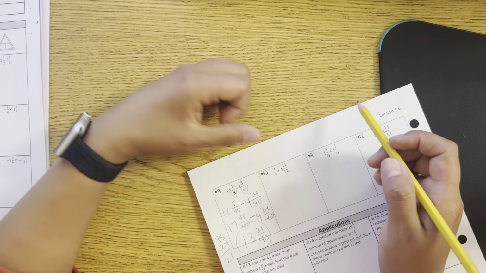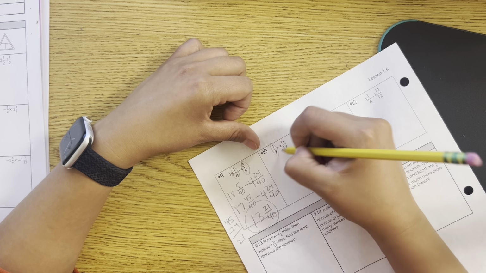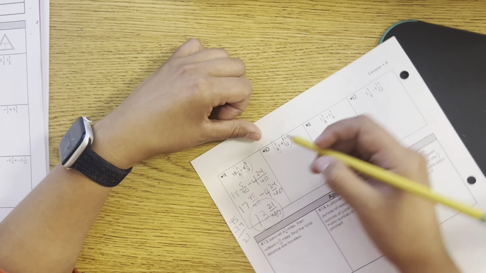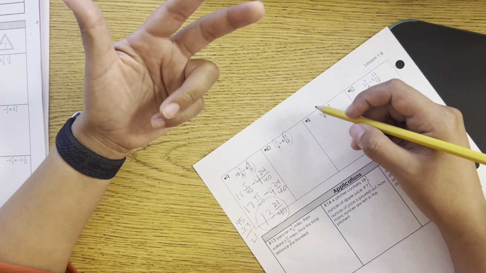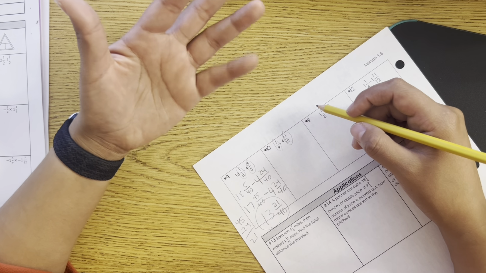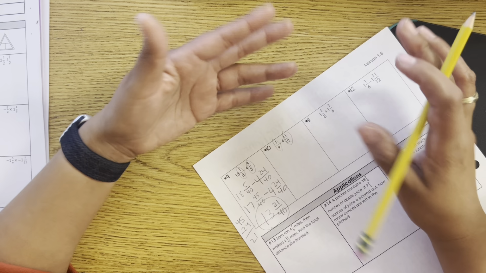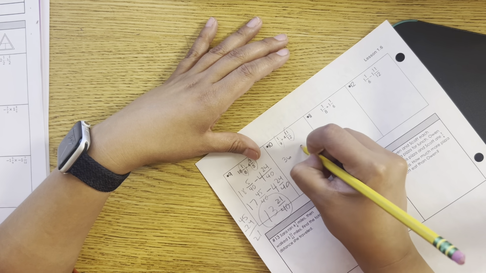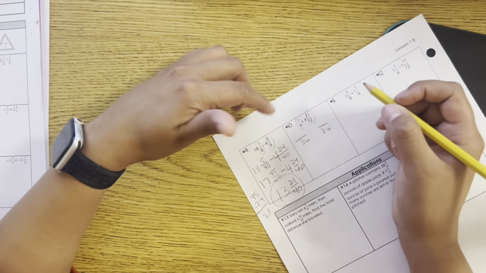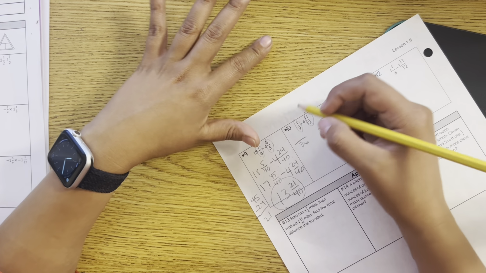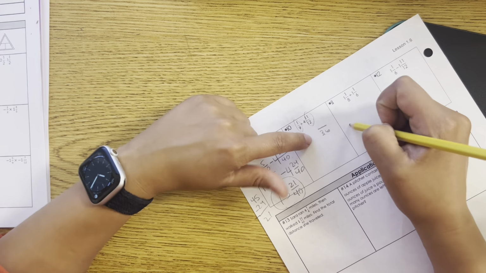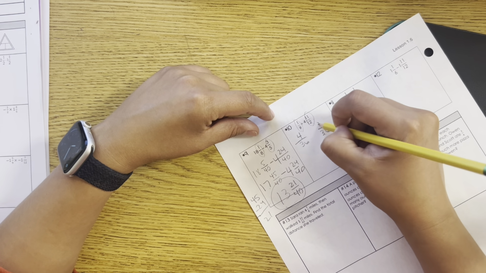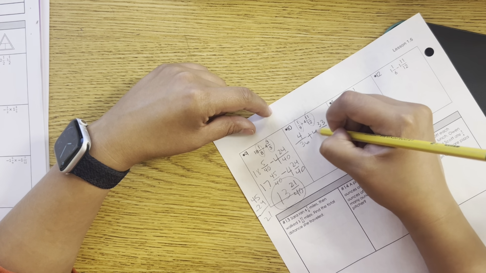Addition's simpler, but we still have to do some math here. Got to have a common denominator. 9 and 12. So we got 9, 18, 27, 36. 36 is my common denominator. 9 times 4 is 36, so 1 times 4 is 4. 12 times 3 is 36, so 11 times 3 is 33. Then I bring down that plus 4.